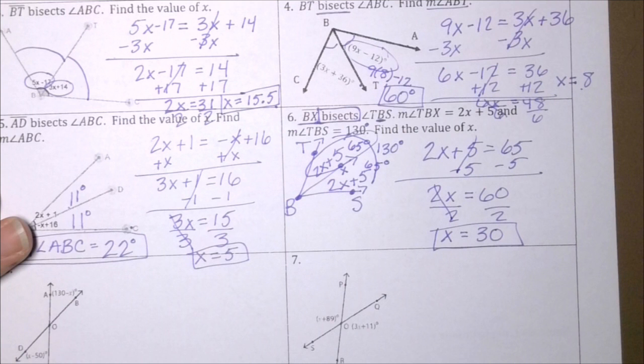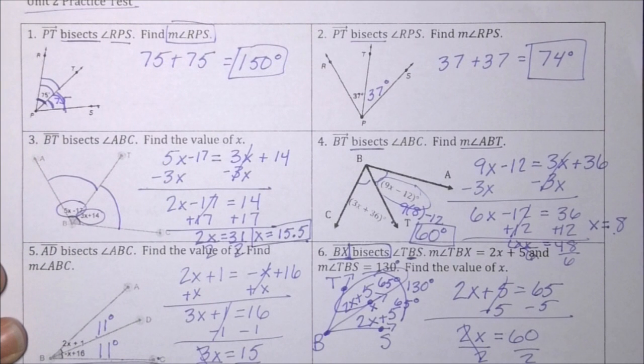Okay? I'm going to add x because I want x to be positive, just because I like positive things. So 130 equals 2x minus 50. Add 50. So 180 equals 2x. Divide by 2, and x equals 90.